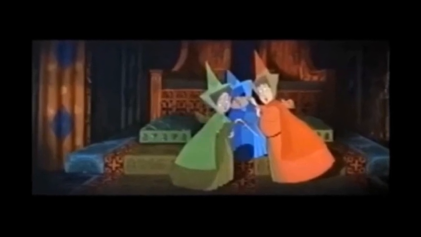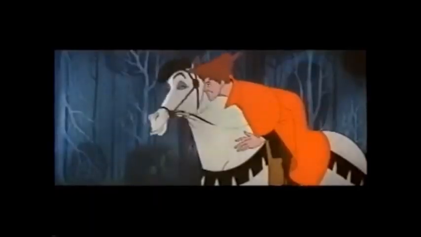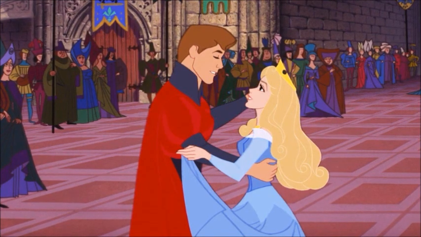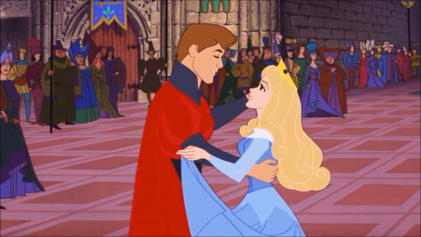Before we get to that, we also have Prince Philip, Aurora's bold and spirited true love. Bold, okay. Voiced by Bill Shirley. Yeah, he was bold. He's like, I don't care. I want to marry this girl I saw in the woods. So they both had the same attitude. I don't care who I'm betrothed to. I want to marry the one I saw in the woods.